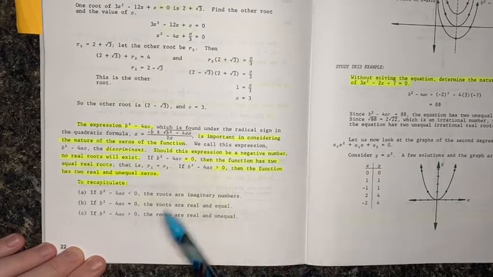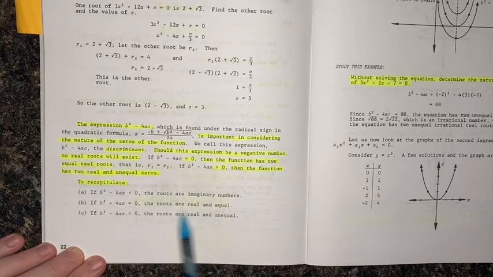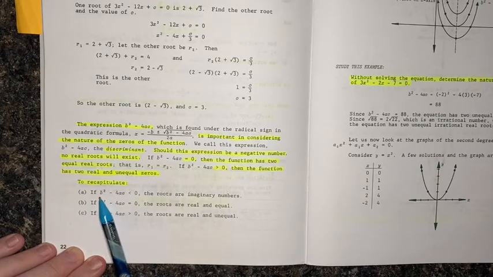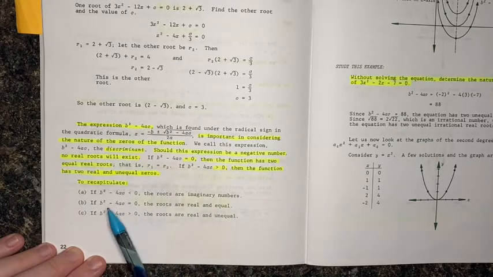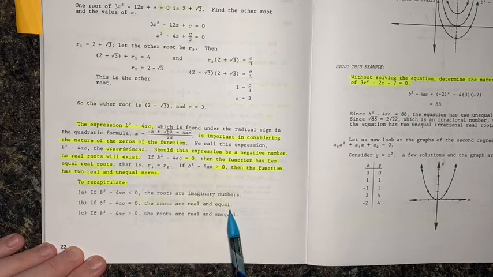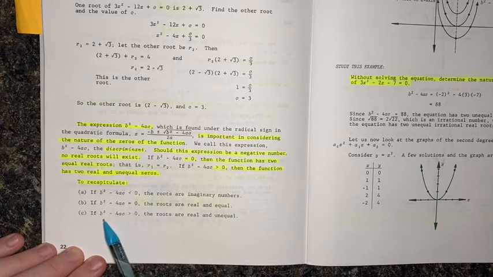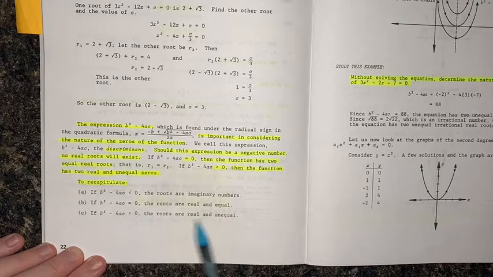The discriminant matters because it will tell us how many roots to expect. If our discriminant is less than 0, then our roots are imaginary numbers, okay? If the discriminant is equal to 0, then the roots are real and equal numbers. And if it is greater than 0, then the roots are real and not equal.